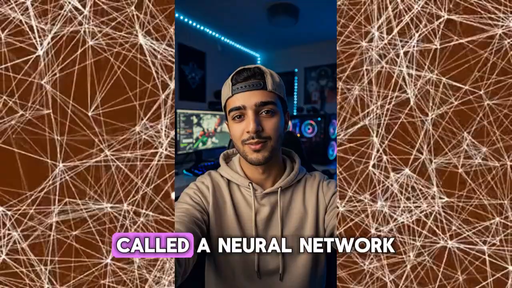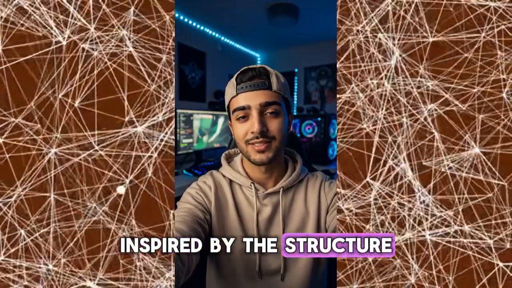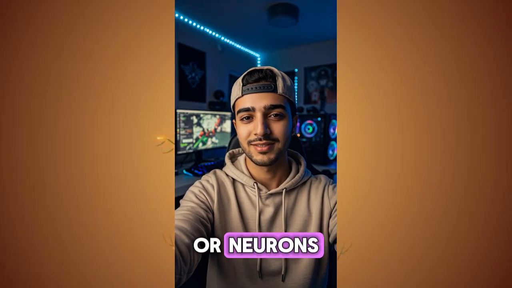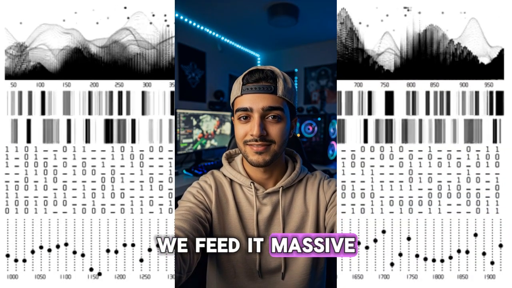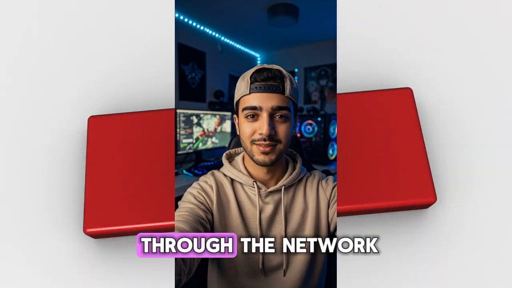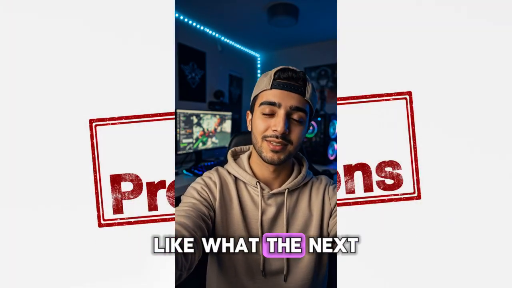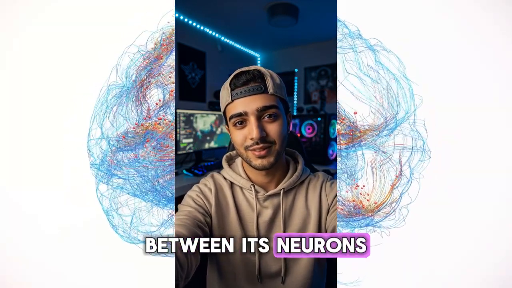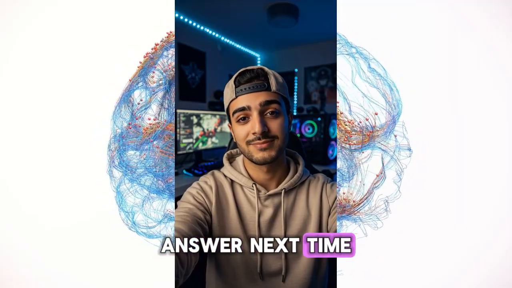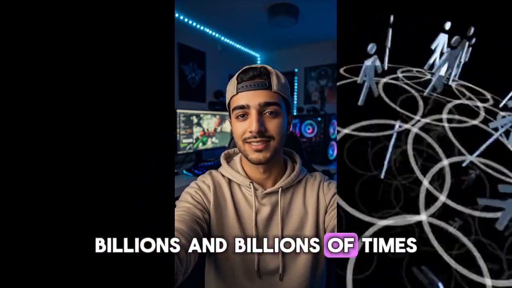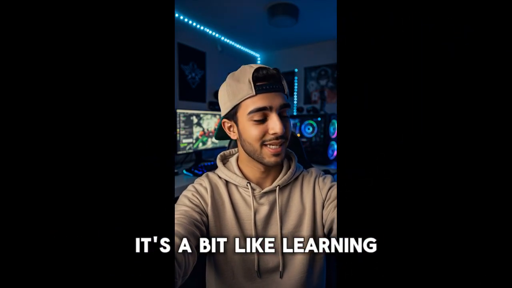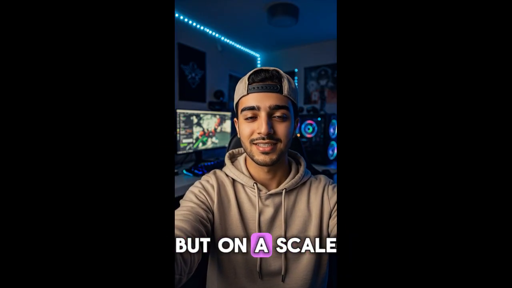So, how does this digital brain actually learn? It all starts with a concept called a neural network, which is loosely inspired by the structure of the human brain. These networks are made up of layers of interconnected nodes, or neurons. When we train an LLM, we feed it massive amounts of text data. As the data passes through the network, the model makes predictions, like what the next word in a sentence should be. If the prediction is wrong, it adjusts the connections between its neurons to get closer to the right answer next time. This process is repeated billions and billions of times, refining the model's understanding of language until it becomes incredibly accurate. It's a bit like learning a new skill through endless practice, but on a scale that's impossible for a human to comprehend.